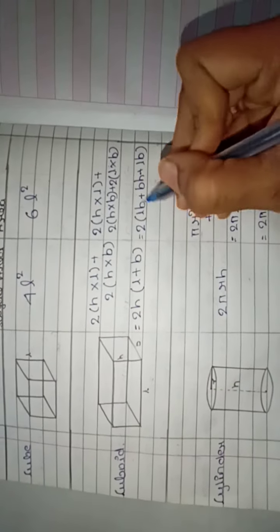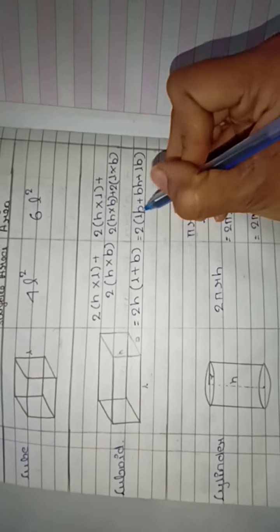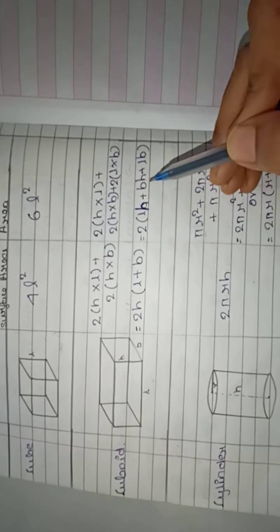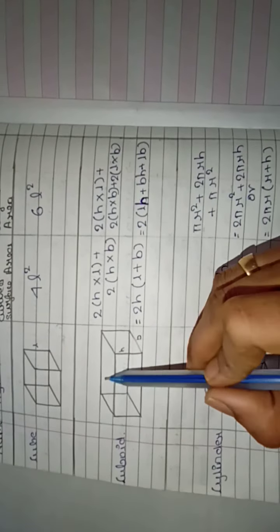Sorry, here it is HL. So 2 times (HL + BH + LB). It is multiplied by 2 because top and bottom are the same, front and back are the same, and these 2 are also the same. So this is the formula for the total surface area of a cuboid.